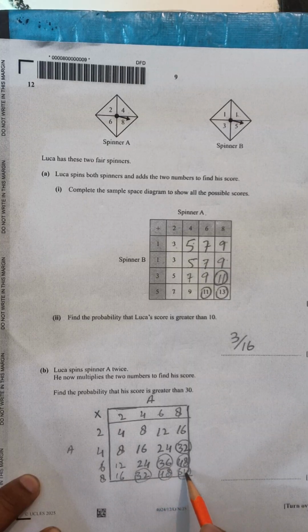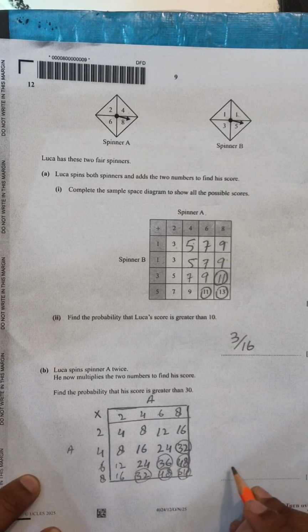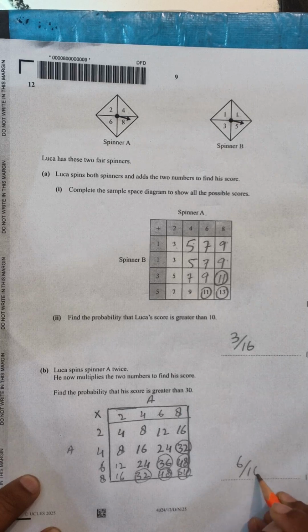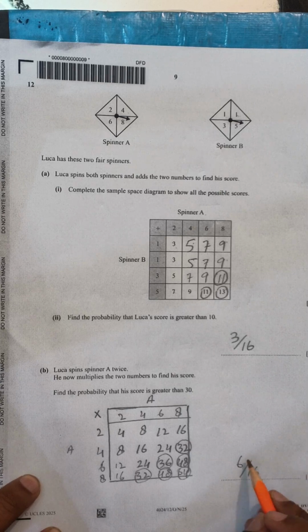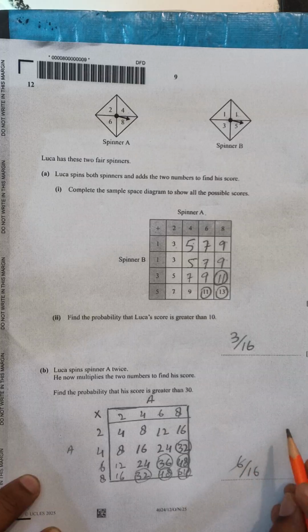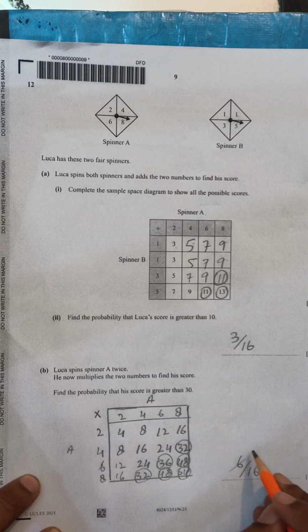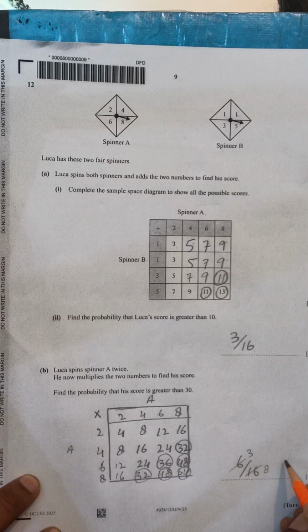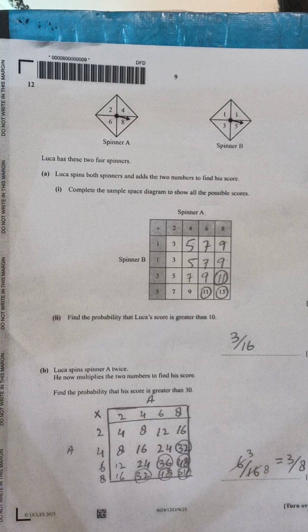So 1, 2, 3, 4, 5, 6. There are six numbers, so the probability is 6 over 16. You can simplify it as 3 over 8.